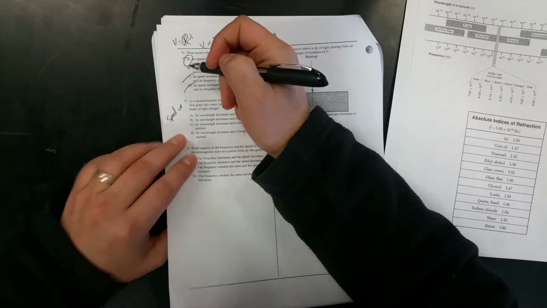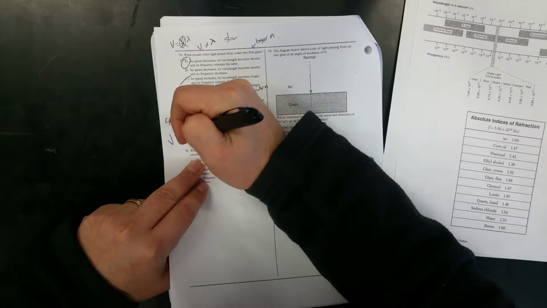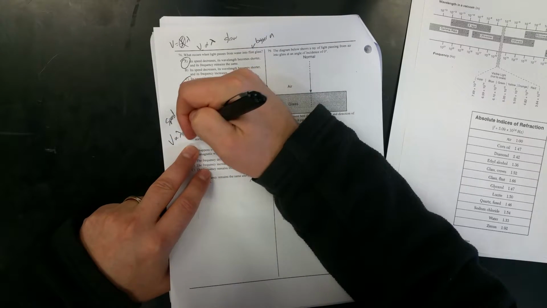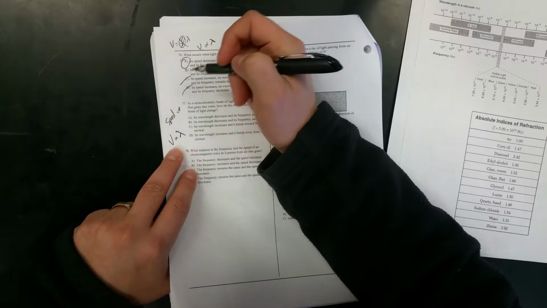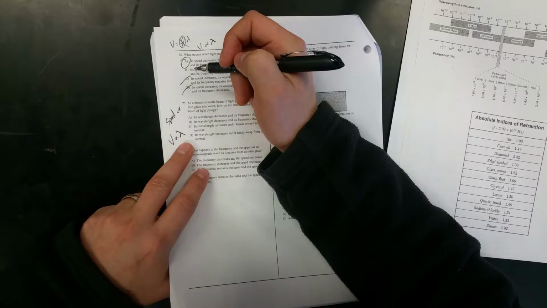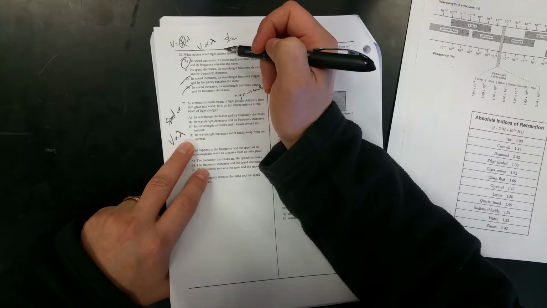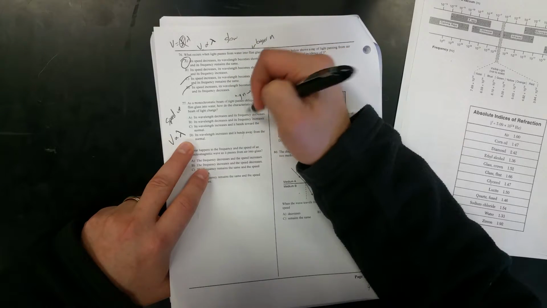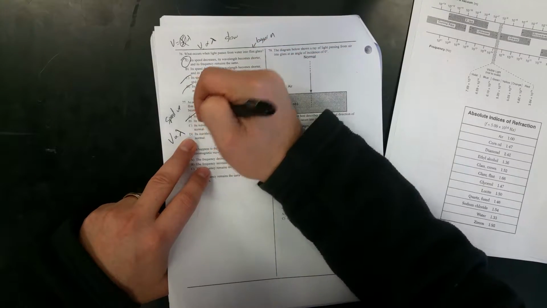Now let's think about this. If it speeds up, V gets bigger. V is proportional to wavelength because frequency does not change. So if this gets bigger, then this gets bigger. So its wavelength should increase.